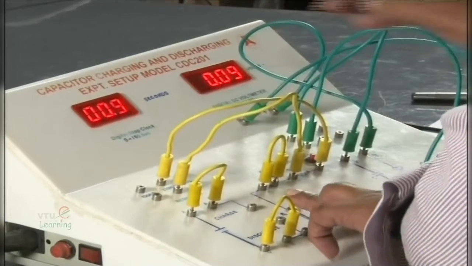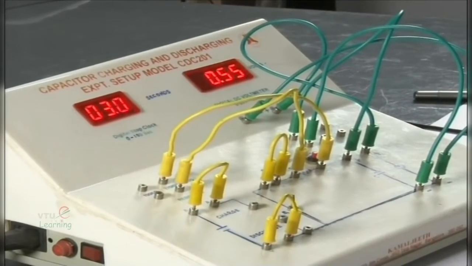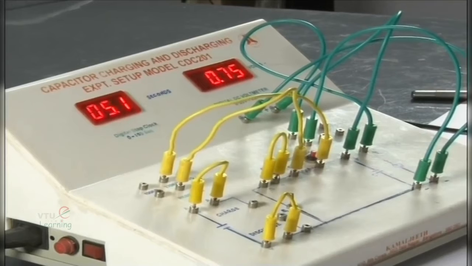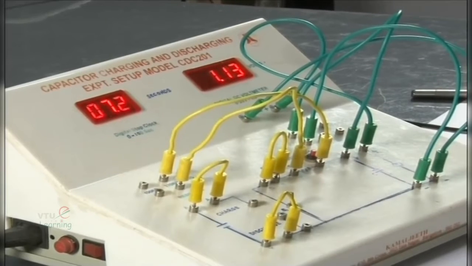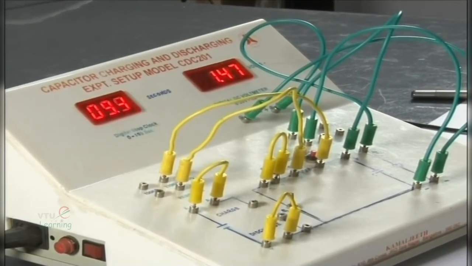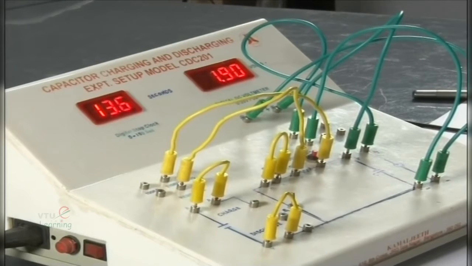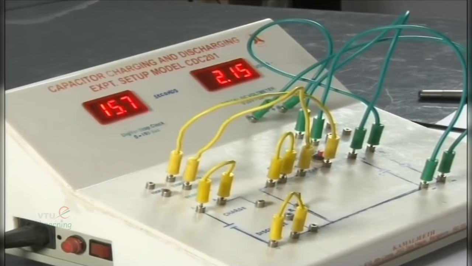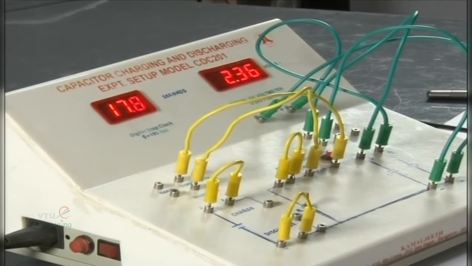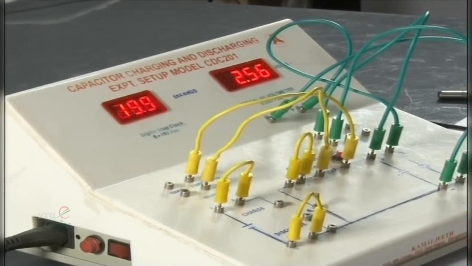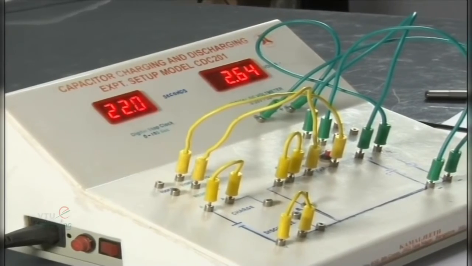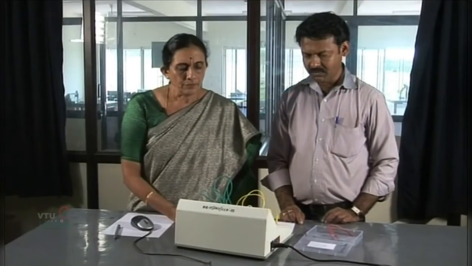So, we switch on, the timer runs, and every 10 seconds the reading of the voltmeter is recorded. At 10 seconds we record, and when it comes to the 20th second, once again we record the reading of the voltmeter, then at 30 seconds, 40 seconds, and so on until the voltage reading across the capacitor gets almost saturated.